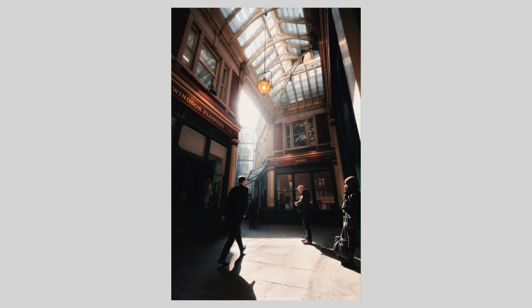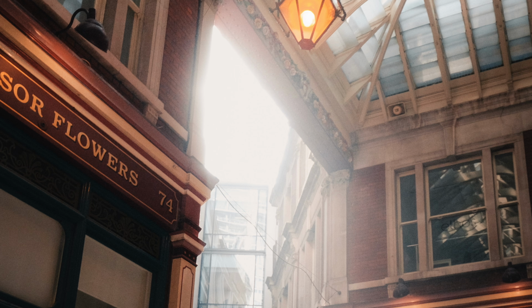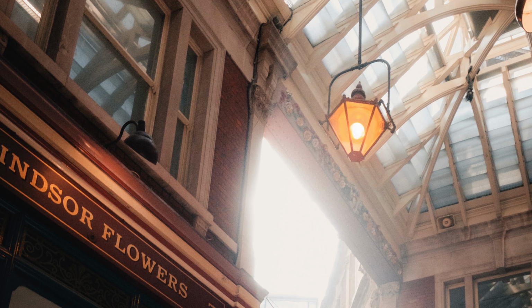The final example takes us to Leadenhall Market in the city of London. Again, we've got all the same characteristics that I would look for. We have contrast, we have a good strong source of light, and we have little details around the scene that would need to be emphasized or worked with. So now we know roughly what types of images this works best with.